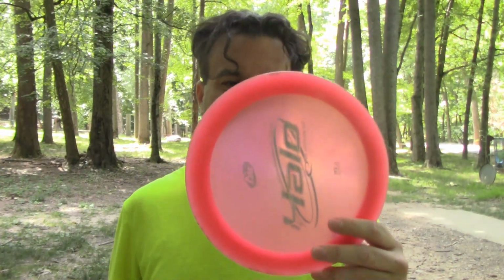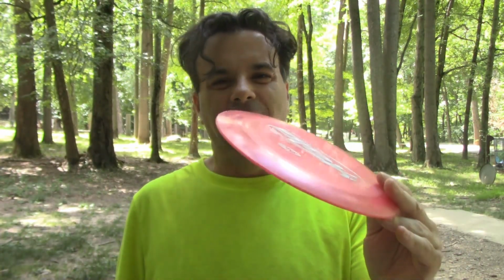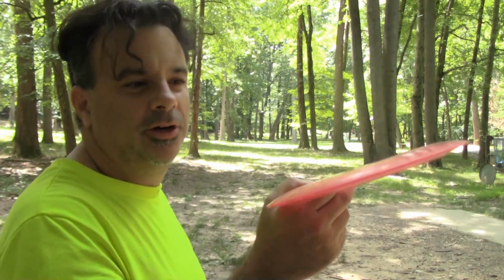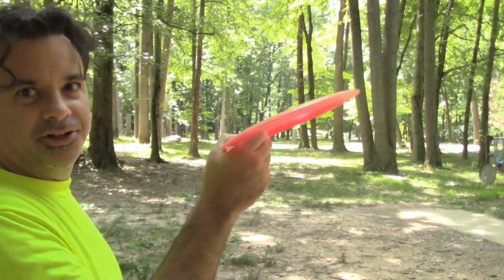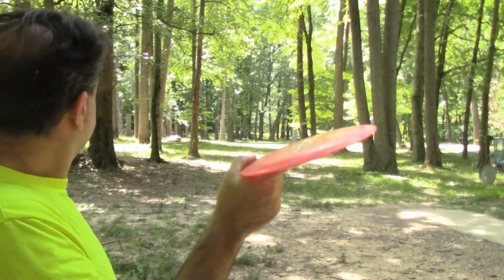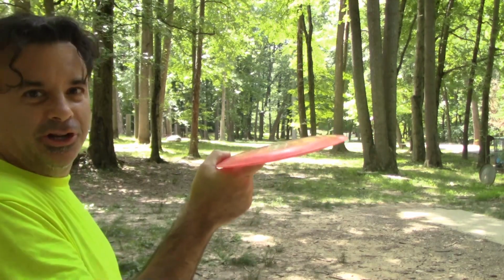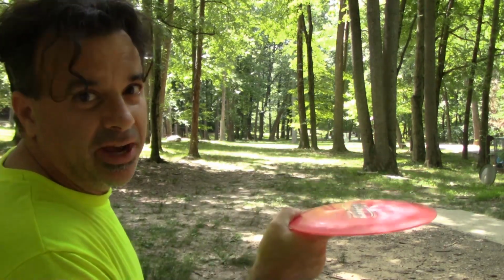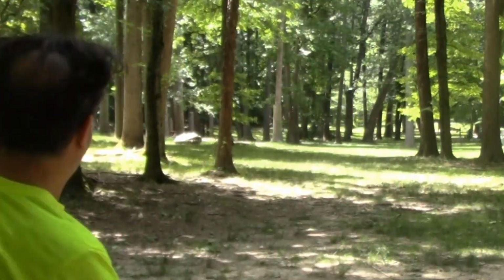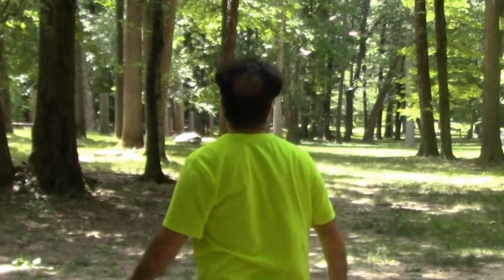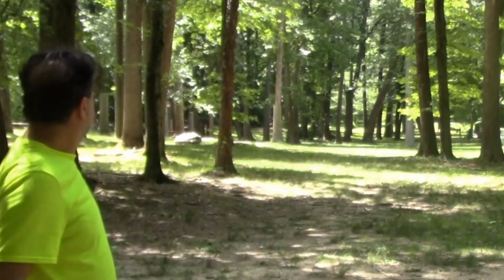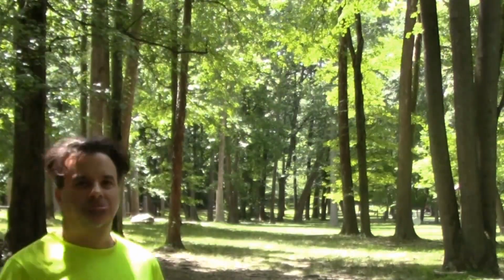Okay, so now a very overstable Halo Air. This one I know I have to give it some anhyzer to get it to turn back right, so hopefully I can give it enough that it'll end up close to the basket. Let's see. No, turned off way too much, too overstable. Turned way back to the right.